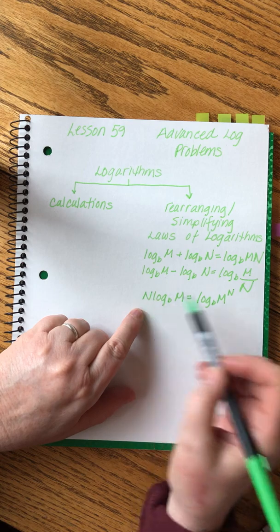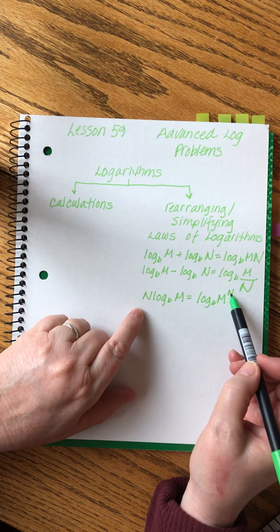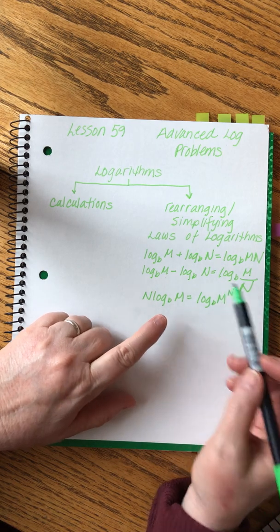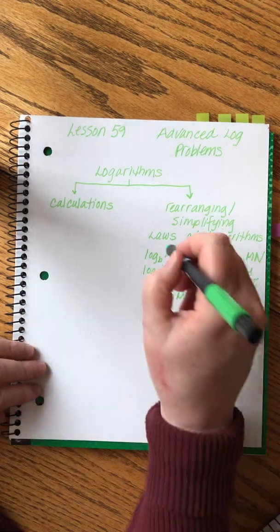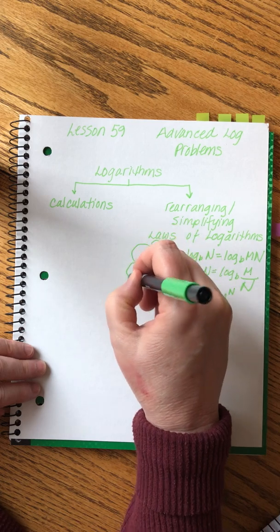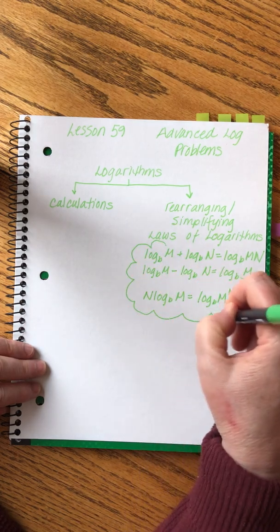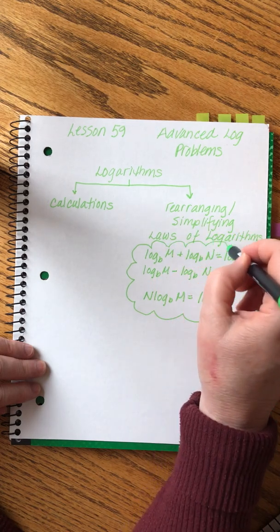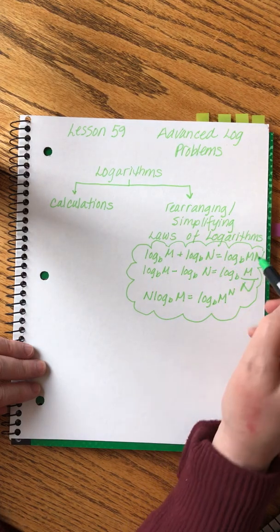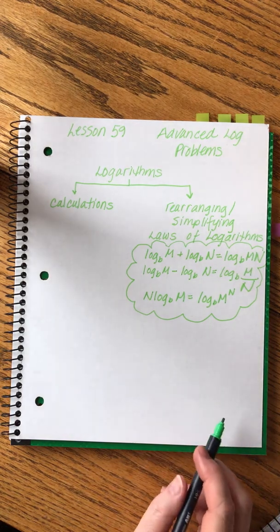We can take that coefficient and pop it up as an exponent. And conversely, if we have an exponent that we don't like, we can pop it down as a coefficient. These are the tools that we use when we're working on these rearranging and simplifying style problems. We could use these over here, but we tend to use them less.